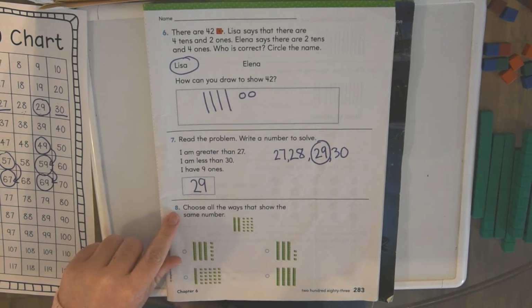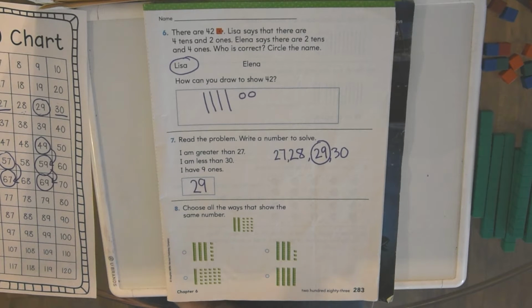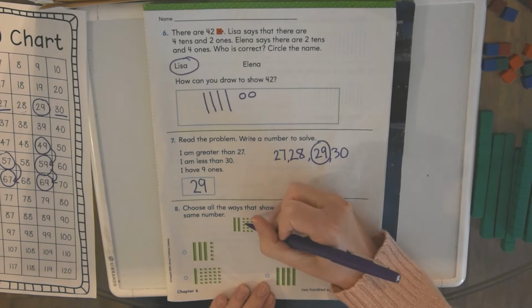All right, now we're going on to number 8. Choose all the ways that show the same number. All right, so in this picture, right, we have 2 10s. Okay, and we have a bunch of ones. But instead of me counting all of these ones individually, I'm going to make a group of 10 out of them. Okay, so let's see it.